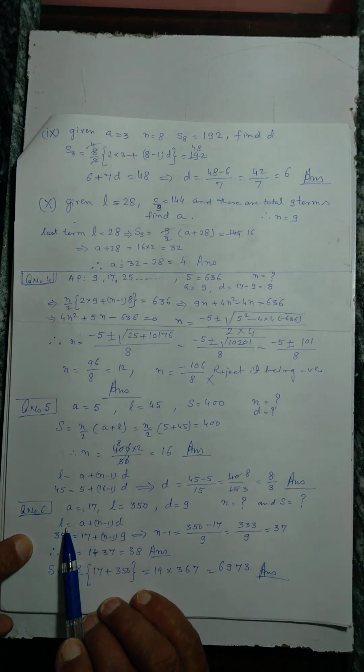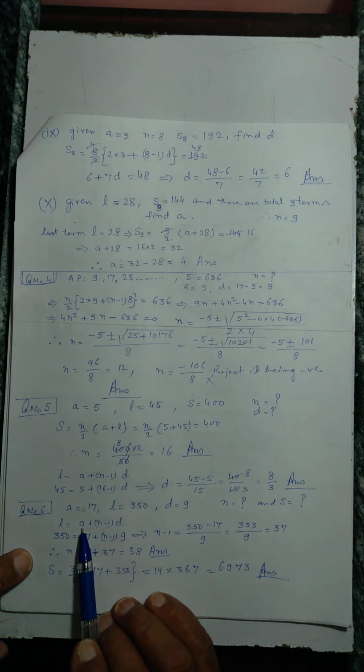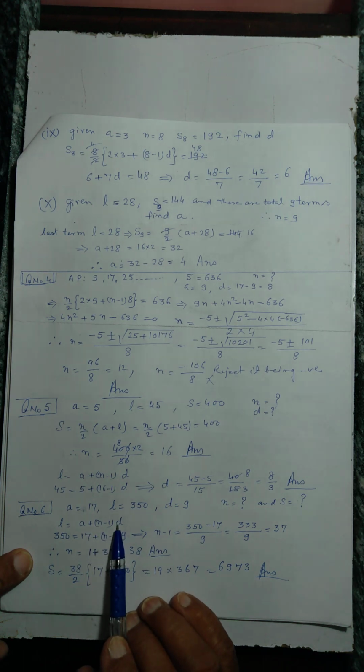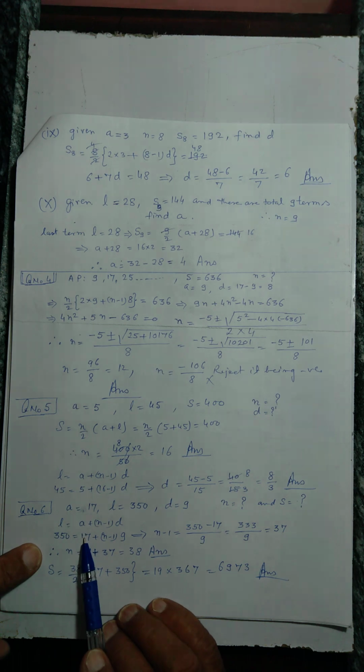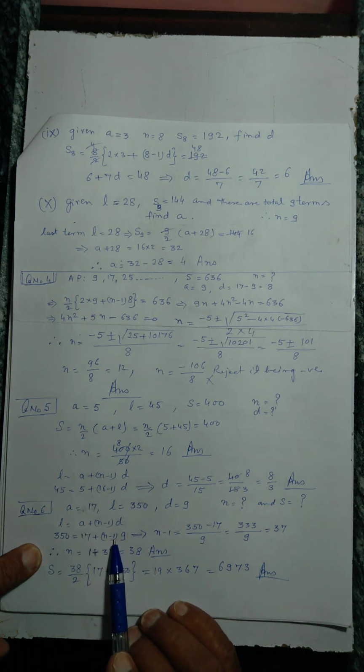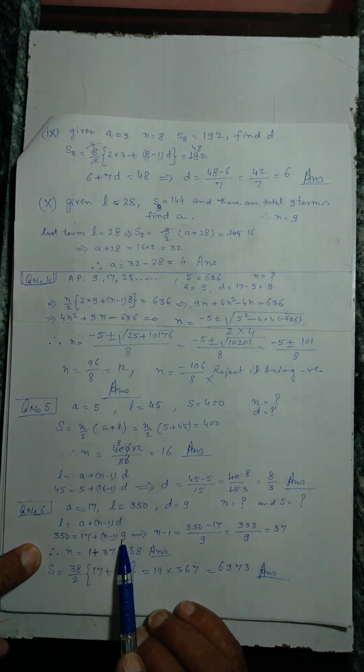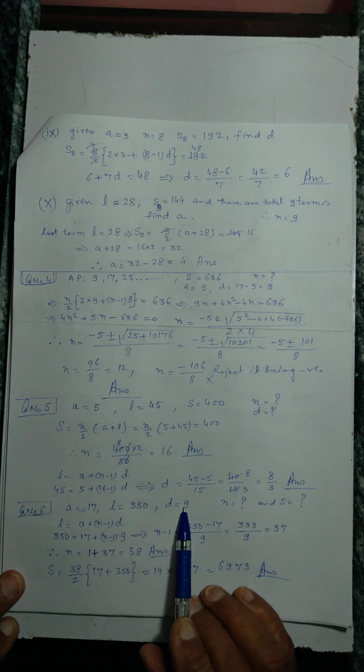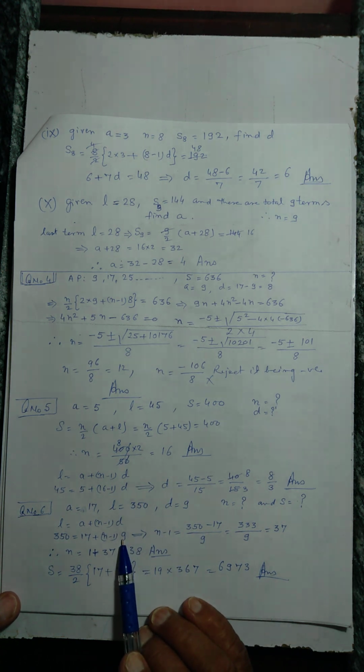You see L, that is L means last term. The formula will be used like this: A plus n minus 1 into D. That is given, that is 350 equals, in place of A I have written 17 plus n minus 1 bracket closed, and for D is equal to 9 means common difference is given.